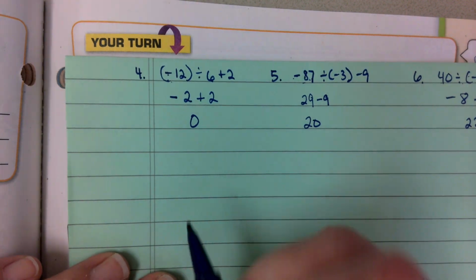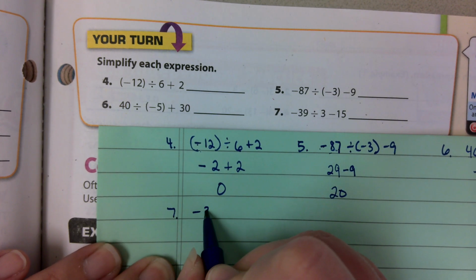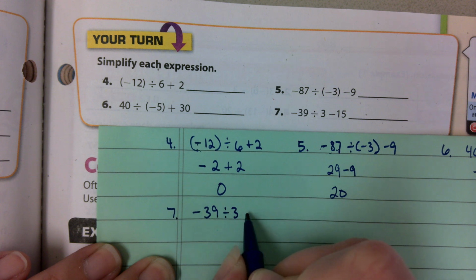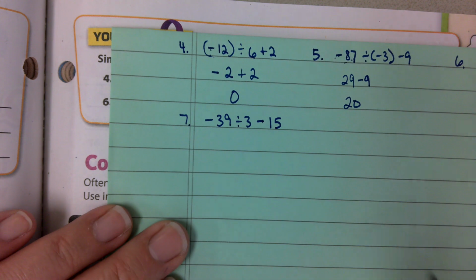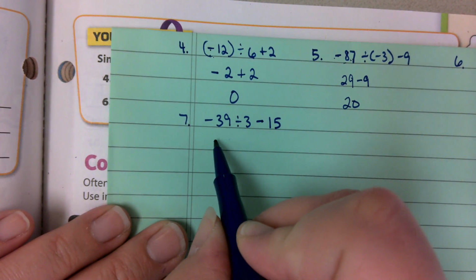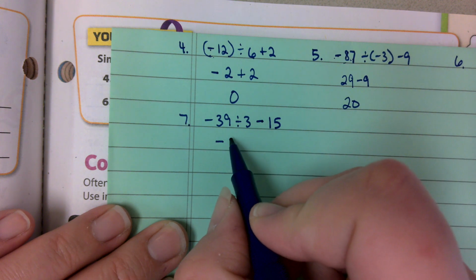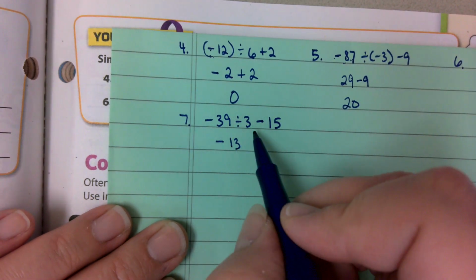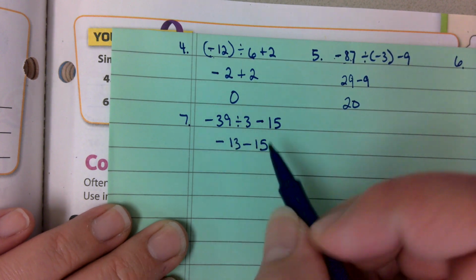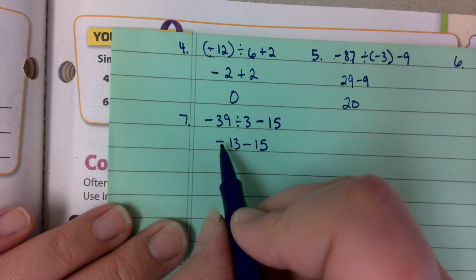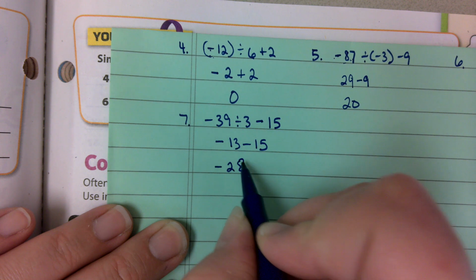All right, number 7. Negative 39 divided by 3, subtract 15. All right, so negative divided by positive gives me a negative. 39 divided by 3 gives me 13. So I have negative 13 minus 15. Again, follow your integer rules. And you would have negative 28.